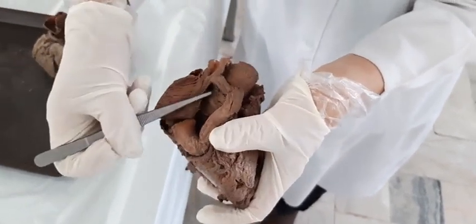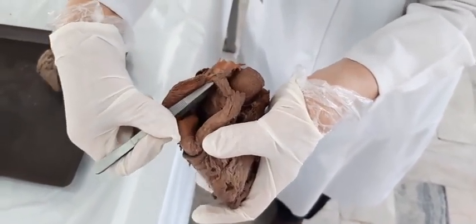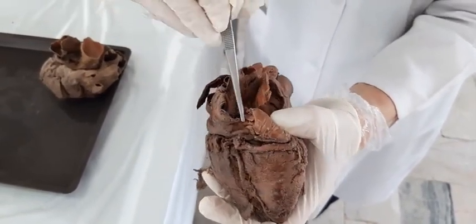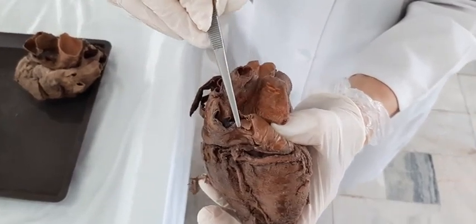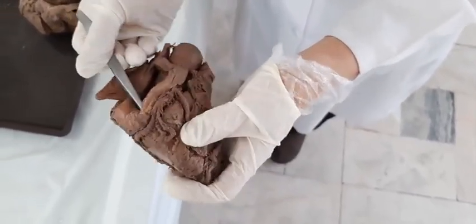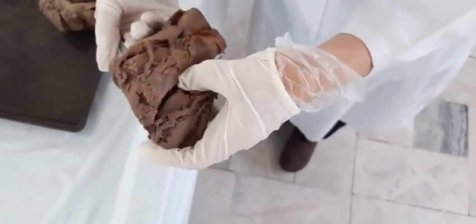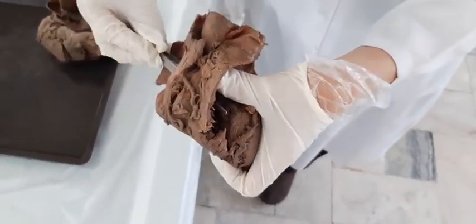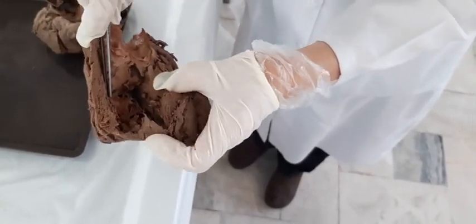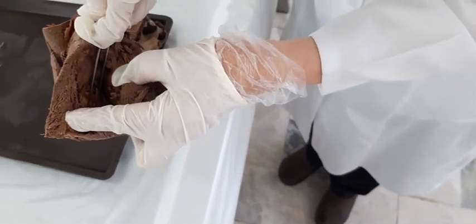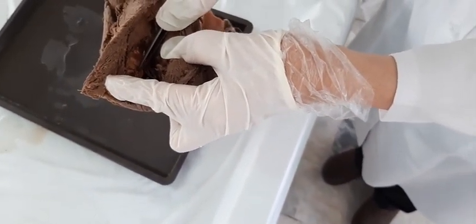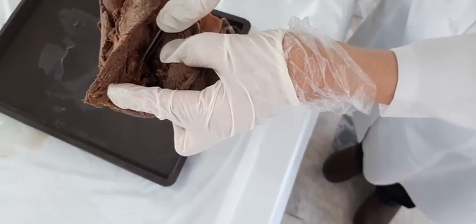Now look at the superior vena cava without a valve, and the inferior vena cava with a rudimentary valve that we call the valve of the inferior vena cava. The right atrium connects to the right ventricle through the right atrioventricular orifice. This right atrioventricular orifice is guarded here by a valve that consists of 3 cusps. We call it the tricuspid valve.